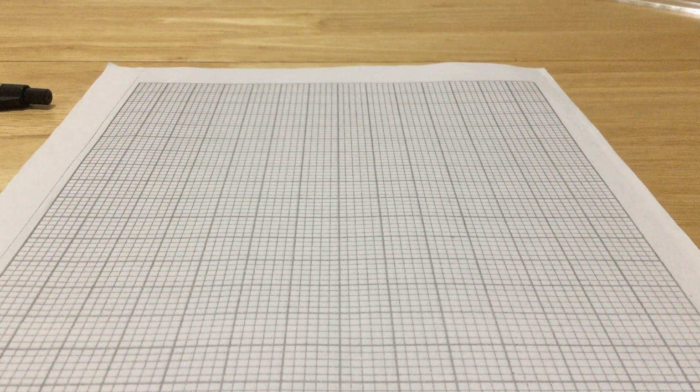Hello everyone. Our topic today is Introduction to Coordinate Geometry. And now what I will do is draw the rectangular coordinate plane.